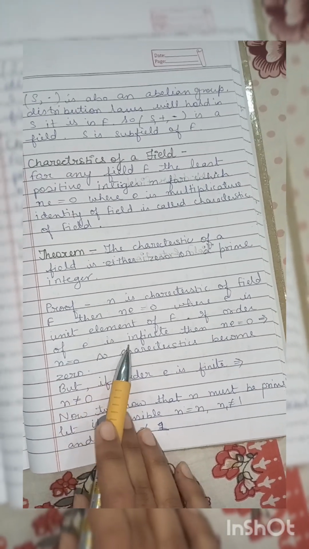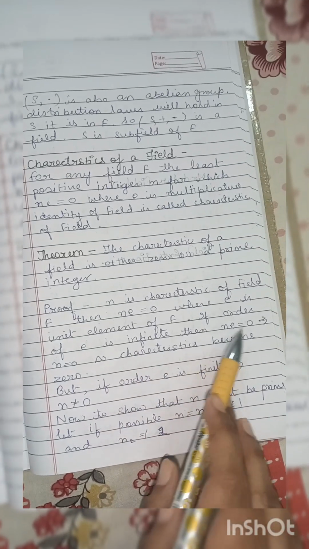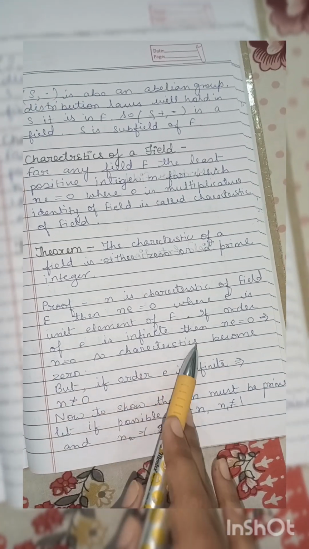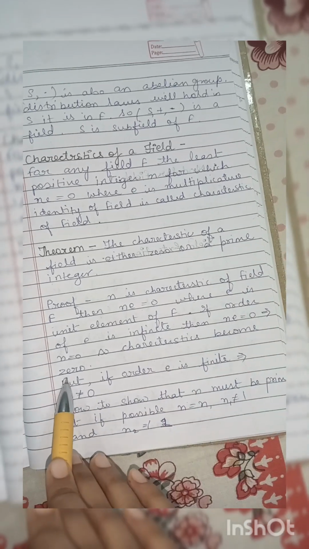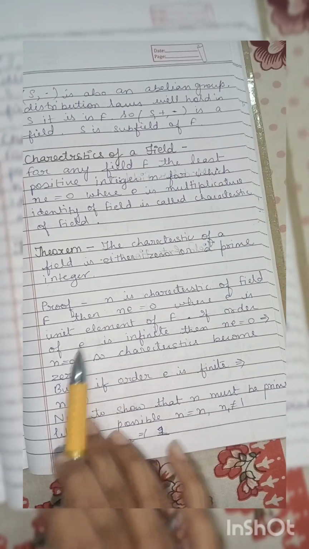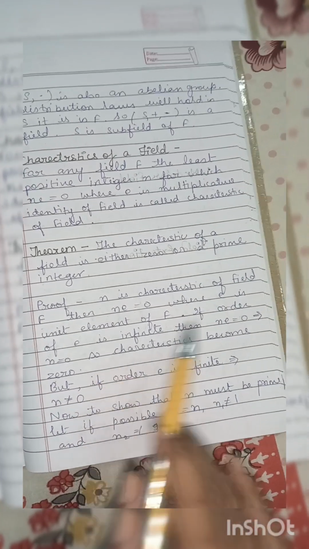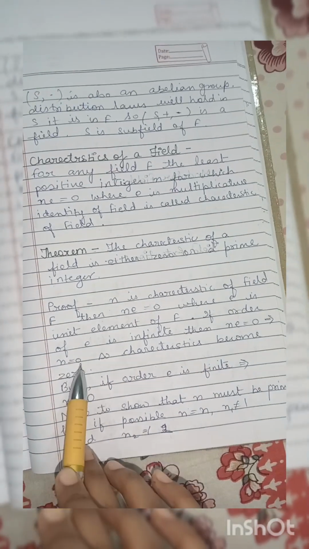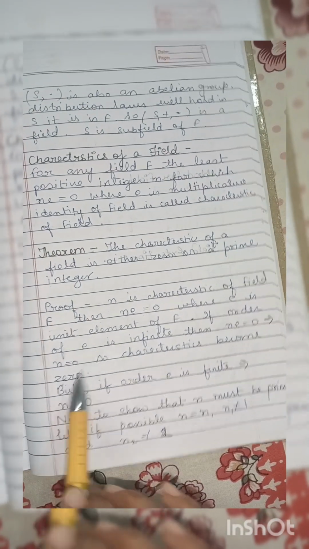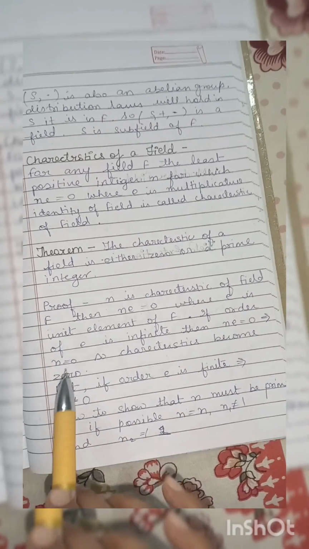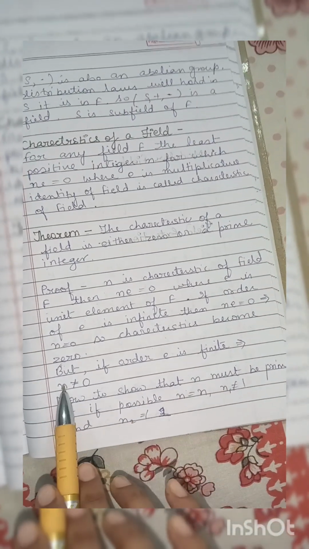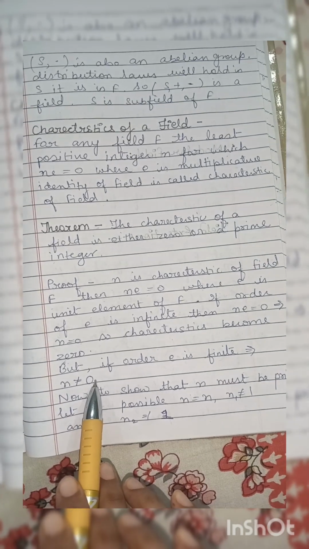If the order of e is infinite, then ne is equal to 0, which will imply that n is 0. So the characteristic becomes 0. Because we assume the order of e to be infinite, then ne, n multiplied by e, will be 0. So n is 0, which means that the characteristic is 0. But if the order of e is finite, then n is not equal to 0.